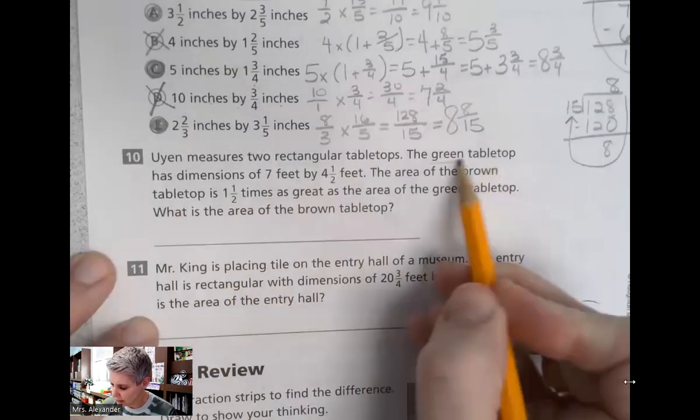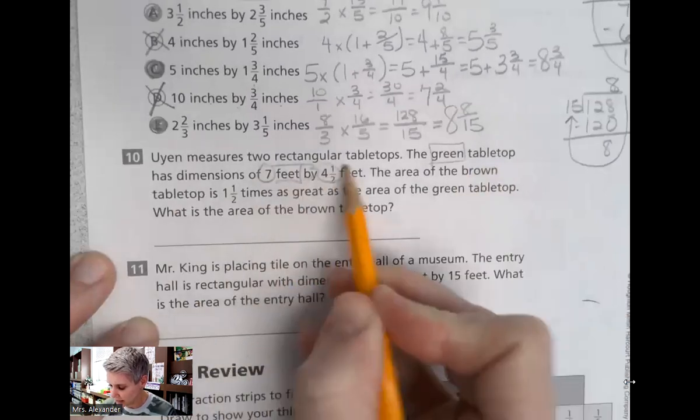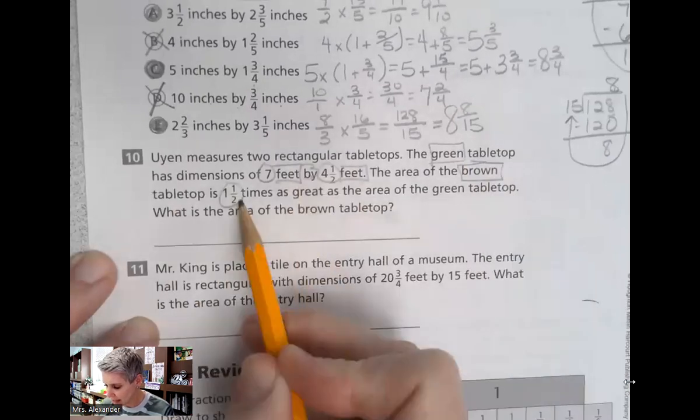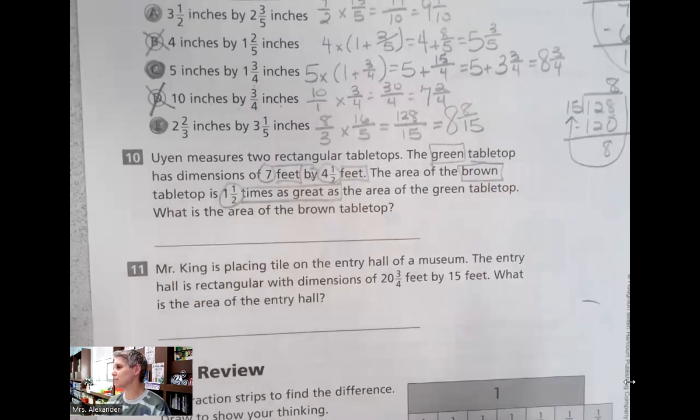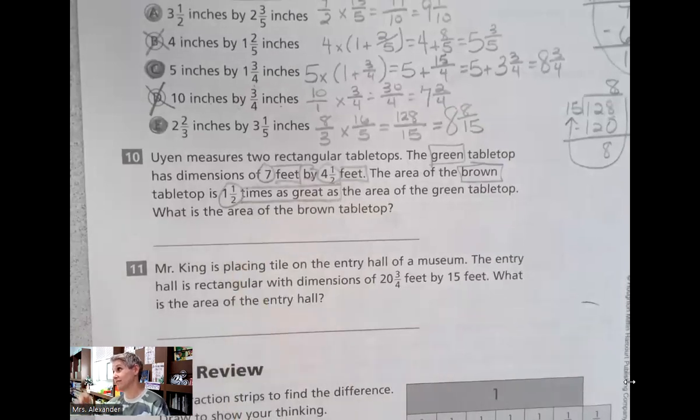So green is 7 feet by 4.5 feet. Brown is 1.5 times as great. Does that mean it's bigger or smaller? Is its area greater or less if it's 1.5 times as great? 1.5 times great. So it's going to be bigger, right?